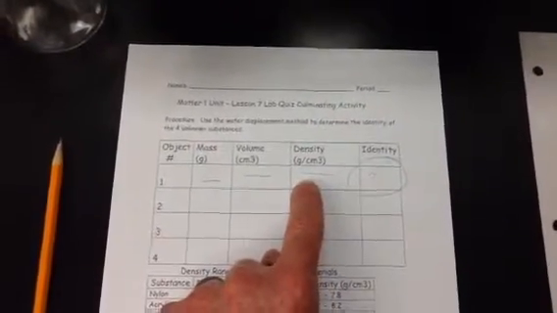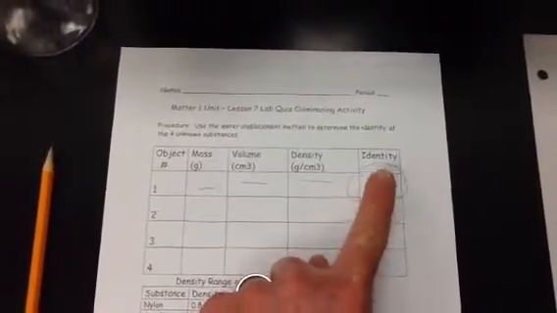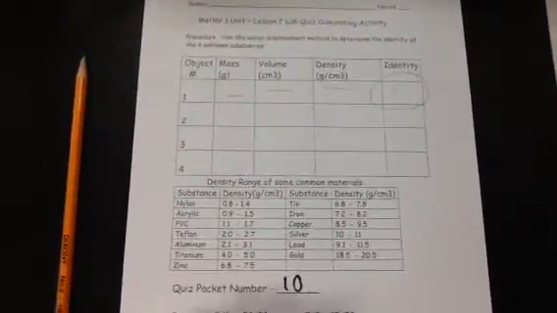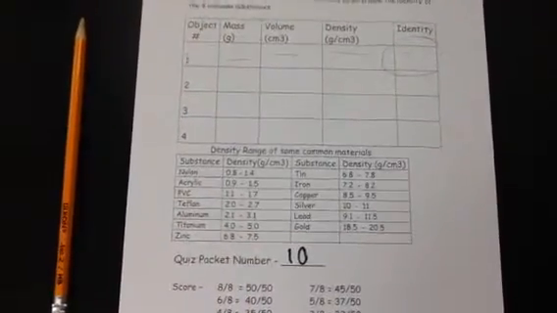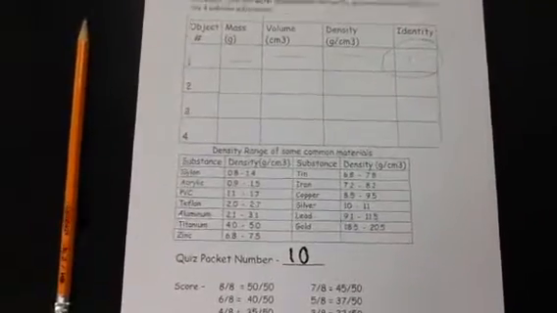Now, we are not just trying to figure out the density here. We really want to figure out what the material is. All right, and to help you do that, you're going to come up with the density, and then you're going to look at the table below. There's a density range of some common materials below. Those are the materials that we have. You can also use this clue sheet that is put up, density lab quiz clues, with about 10 clues there to sort of help you along.